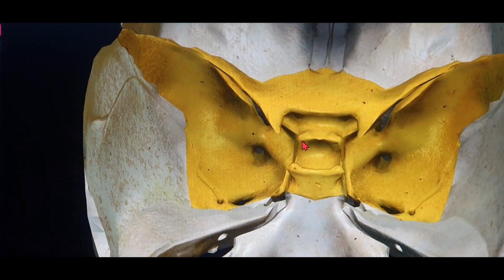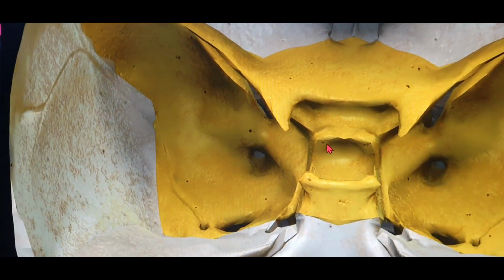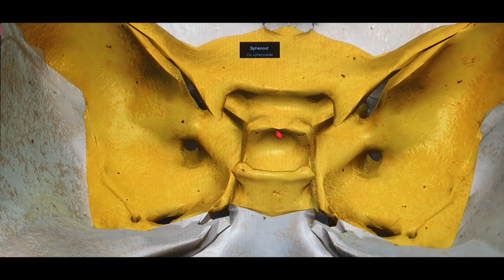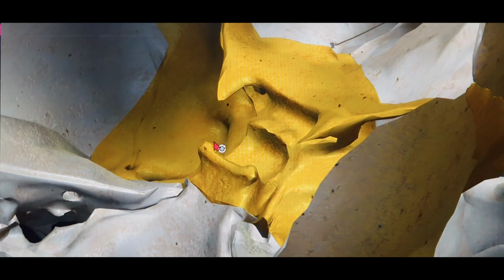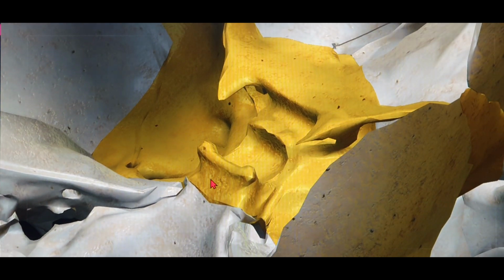Now exactly over here, the projection you can see in the anterior aspect of the hypophyseal fossa is the middle clinoid process. And if I show you like this, this is the clivus region, the clival bone, and at the very superior edge you can see the posterior clinoid processes. So these are the three clinoid processes which are really important.